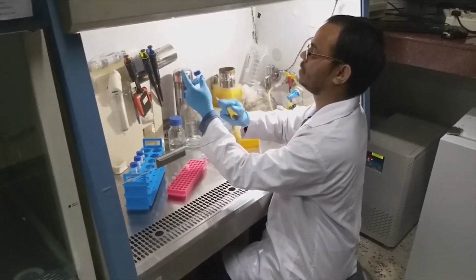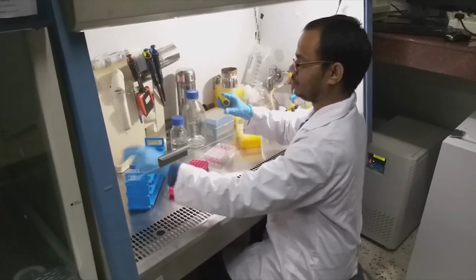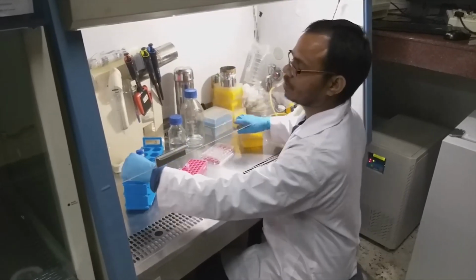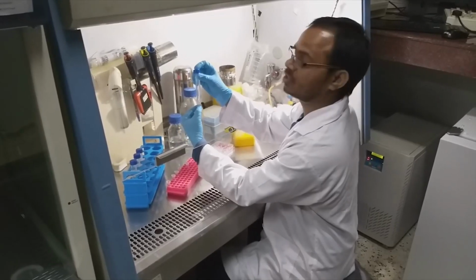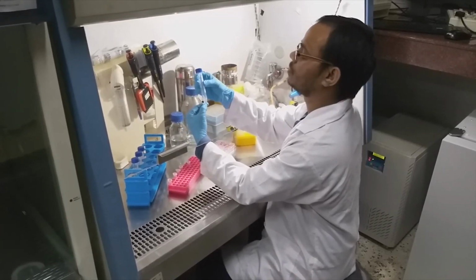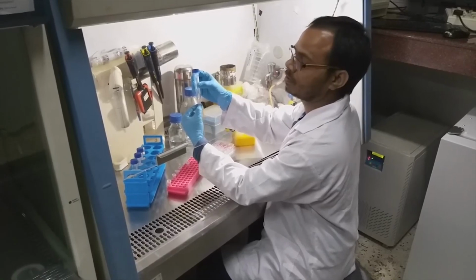Mix properly. Incubate the tube for at least 5 minutes to get the complex formed.